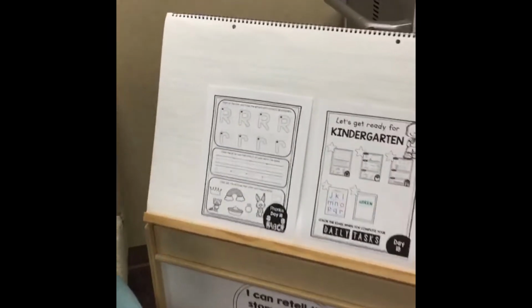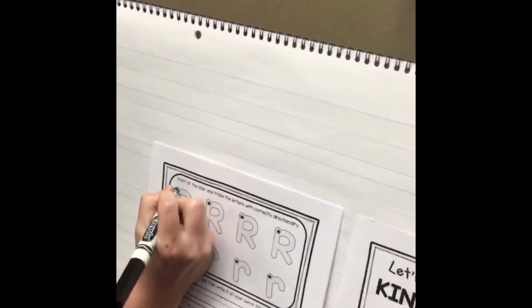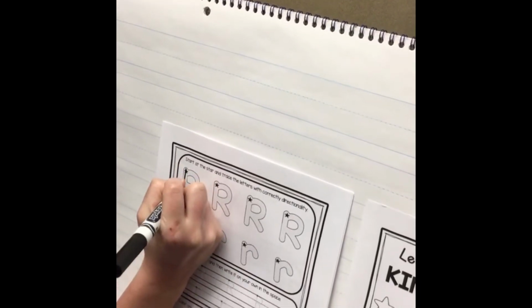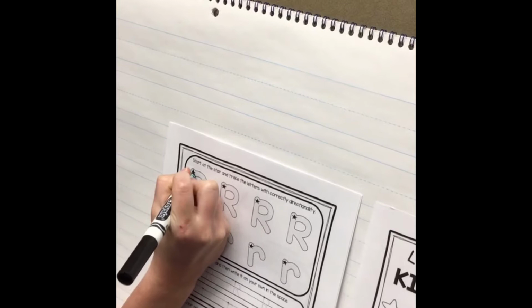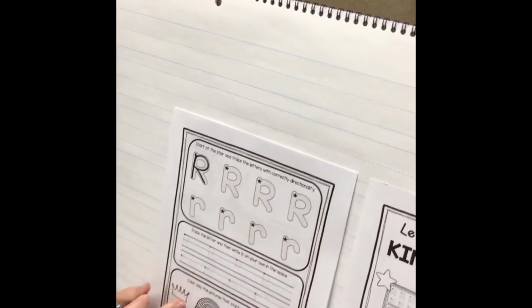Okay. So for uppercase R, we started our black star again. This always shows us where to start with our pencil. I'm using a marker though. Down, up, you make a P, and then pull out. You will do the rest of the uppercase R's.